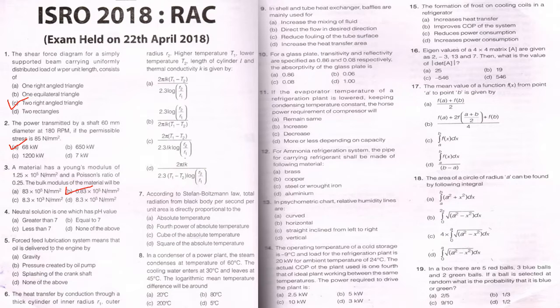Neutral solution has pH equal to 7. Force lubrication system means that oil is delivered to the engine by pressure created by an oil pump. The heat transfer by conduction through a thick cylinder of inner radius R1 and outer radius R2, temperatures T1 and T2, length L, thermal conductivity K, is given by 2πKL(T1 minus T2) divided by 2.3 log R2 by R1.